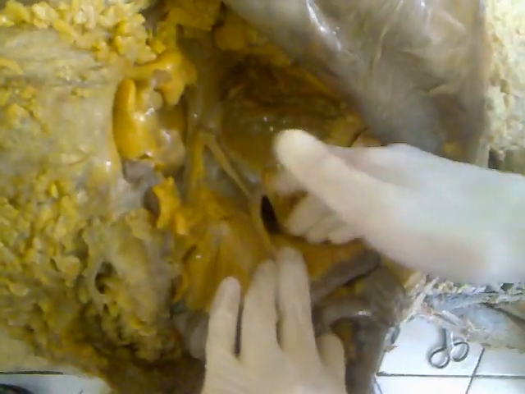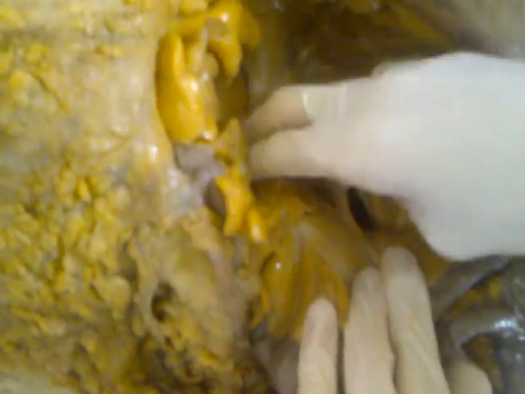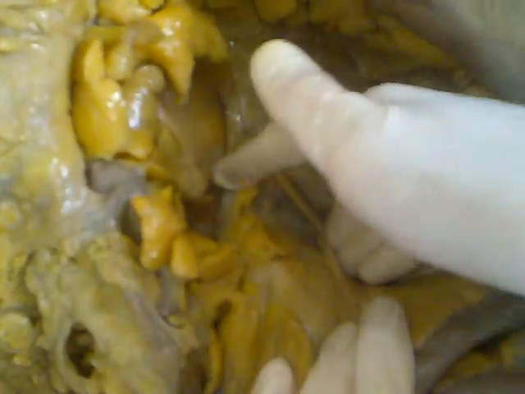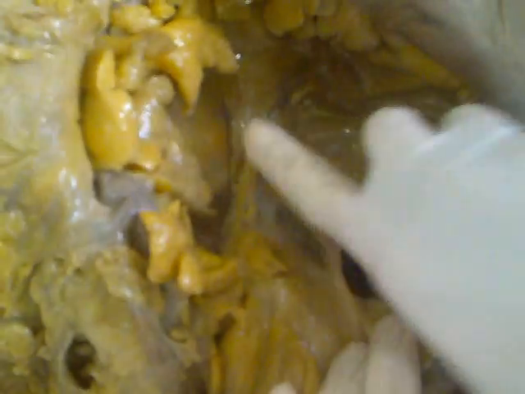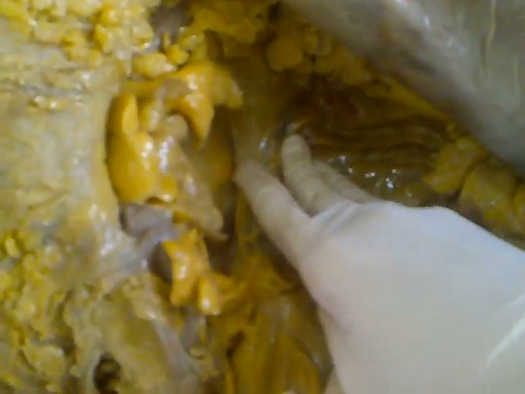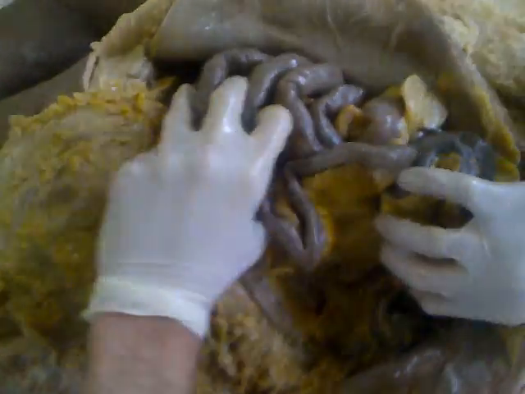Yeah, and you can see here that the intestine is attached to the wall by way of this mesentery. This is the mesentery, okay? This layer. It's going back to the posterior abdominal wall. On the right side, yes, we can also see the mesentery extending from the intestine to the posterior abdominal wall. Okay? All right. Yes, and also on this side.